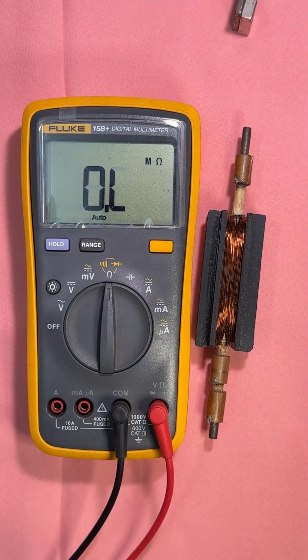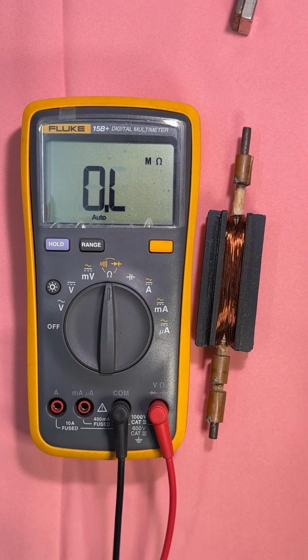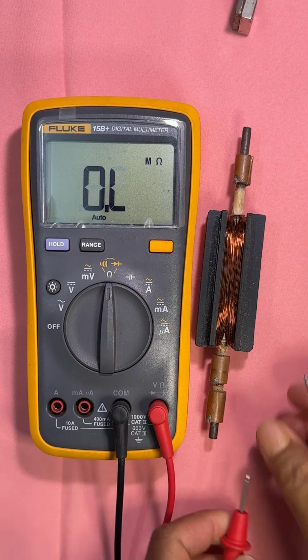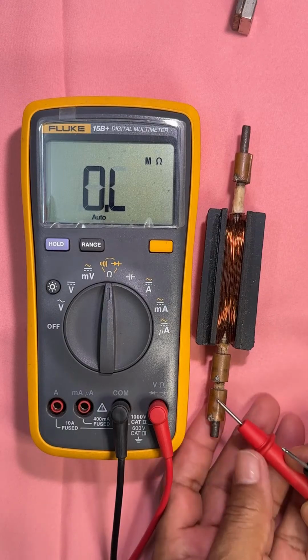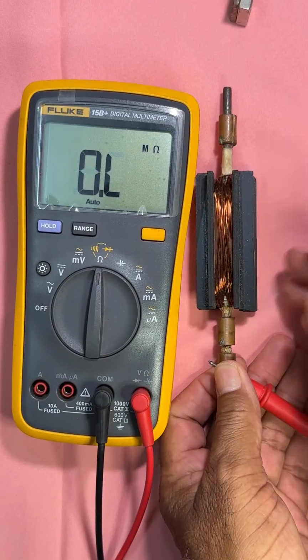and I will show you using the probes. Here one point and here another point.